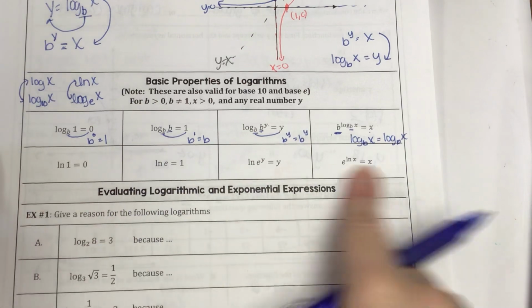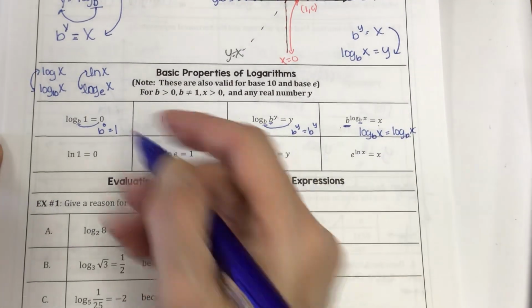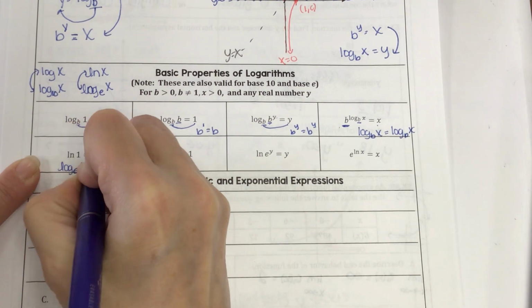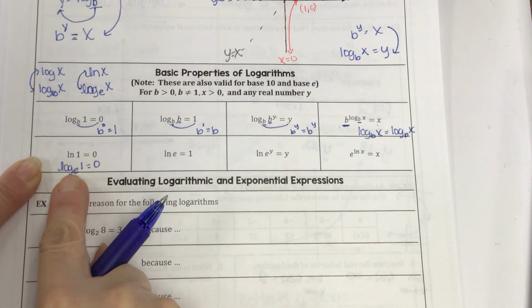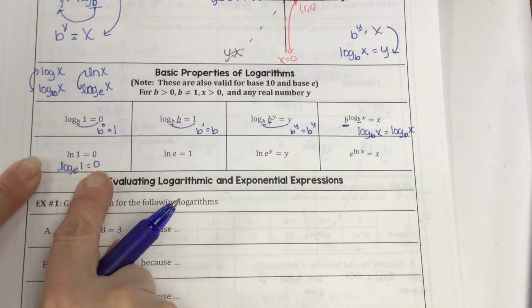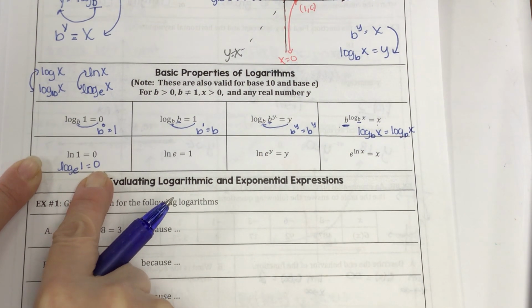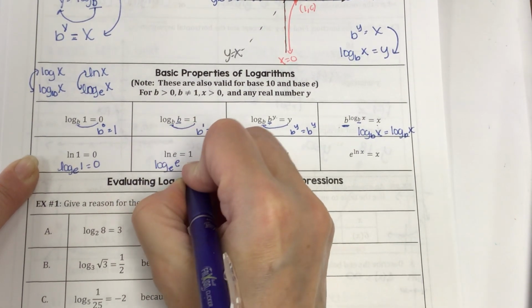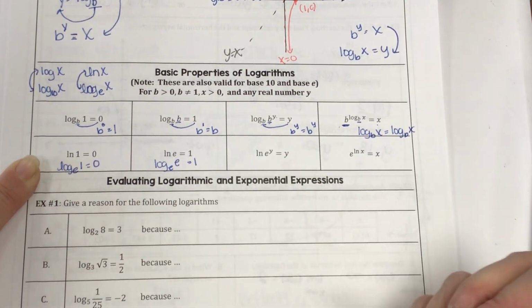And this is just saying the same thing with natural logarithms. Remember, ln is the same thing as saying log base e. So it doesn't matter what your base is. If you have 1 here, it's always going to be 0 because anything to the 0 power is 1. Same thing with this. Here, log base b of e. When these two match, it's just your exponent.